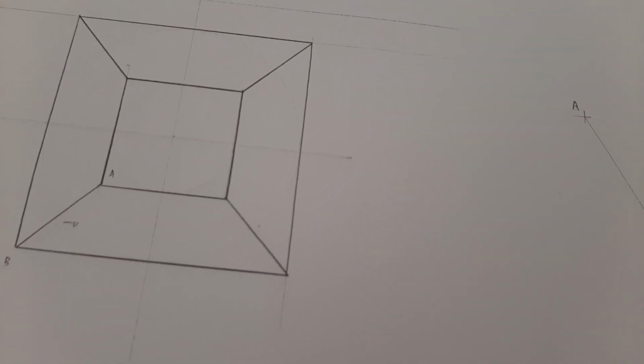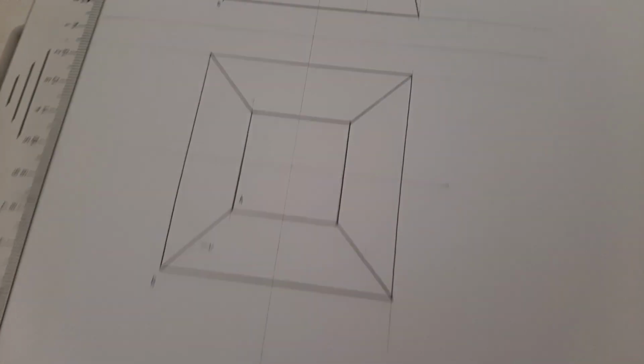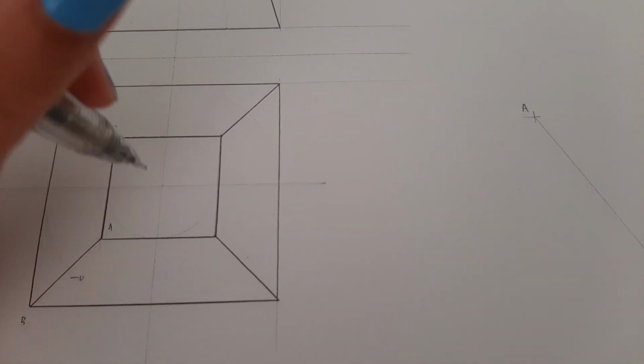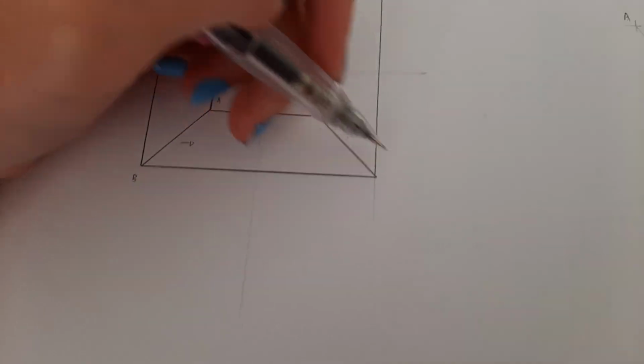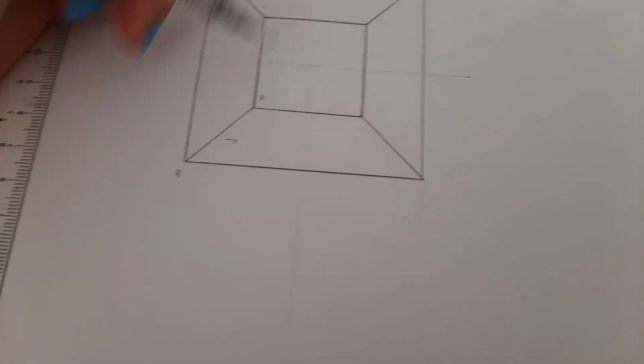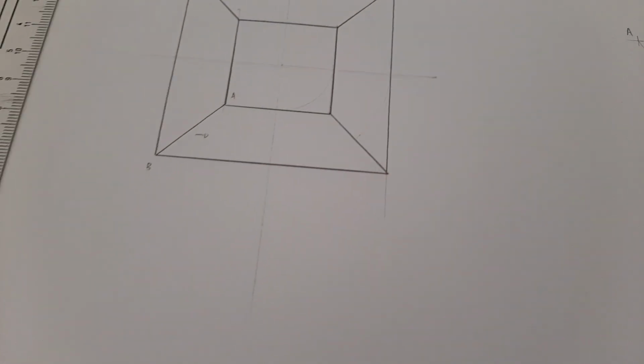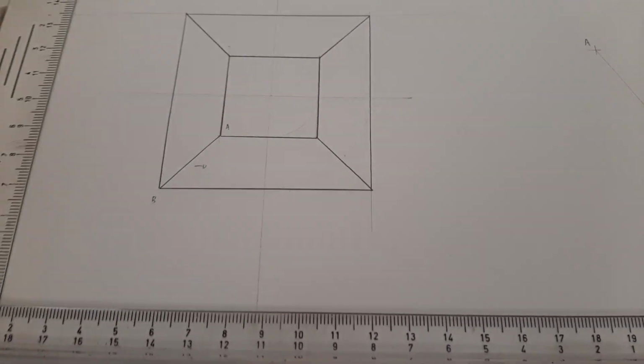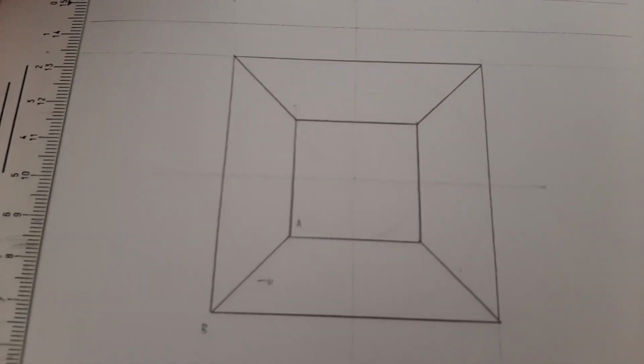This is one of the easier topics, I'd say, in my personal opinion. So the first thing that we're going to do is, because this is hollow, all we're doing is unfolding these shapes over here, and that's it. So what you're going to want to do is, first of all, these aren't the true lengths. This isn't the true length.